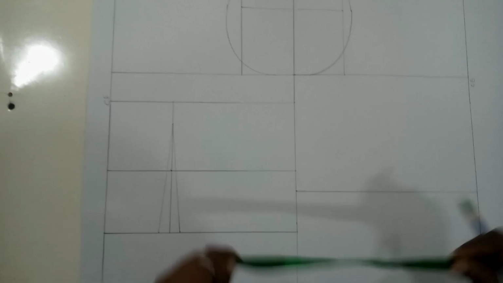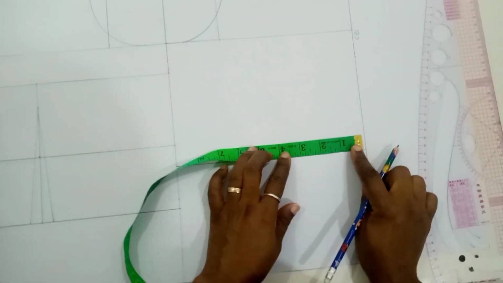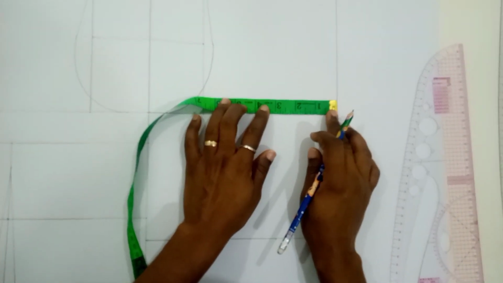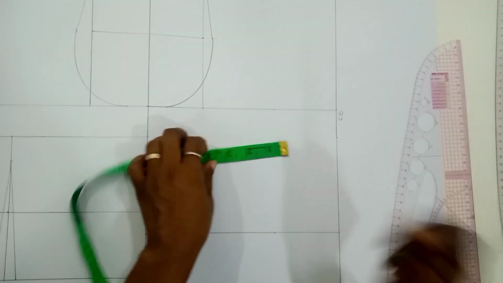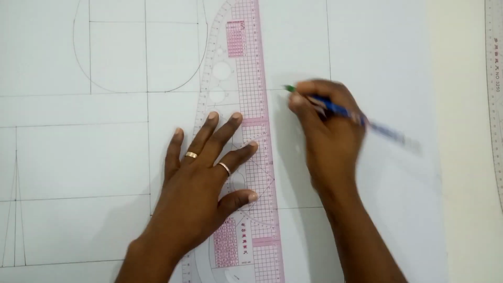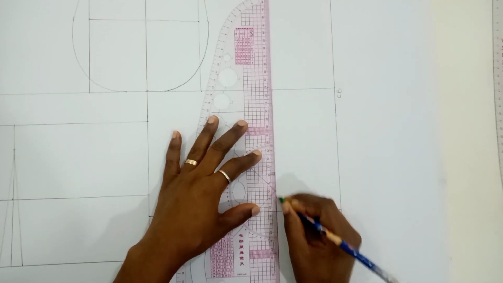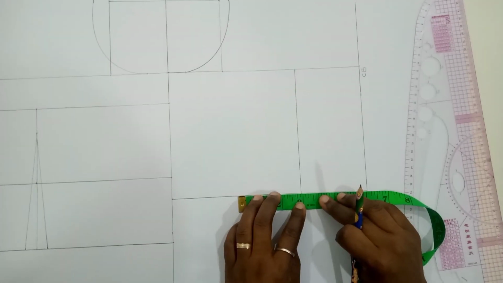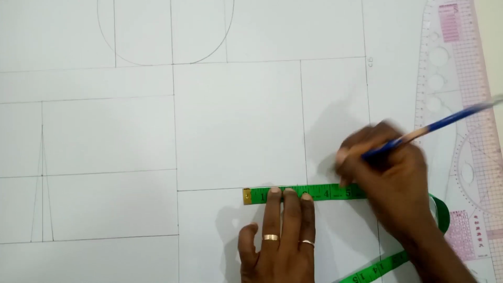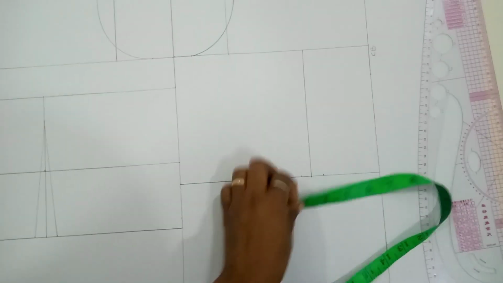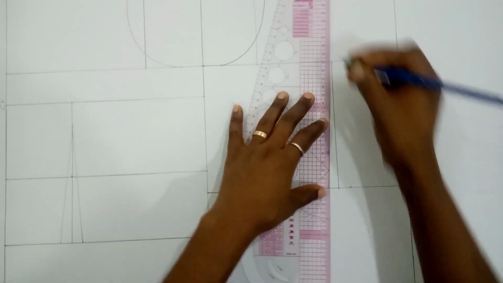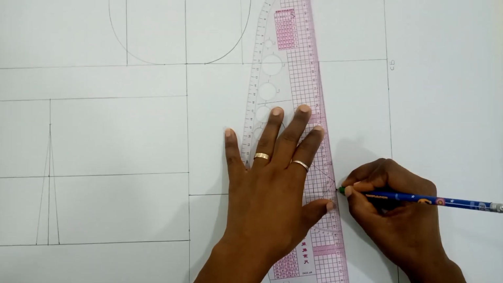Now we do the same thing for the back. 3 inches on your chest line. For the back, your dart gets to your chest line. You mark your 3 inches on your chest line like so, and then we have our dart opening, our dart intake, which will be 0.5 inches on both sides, and then you bring it down like so.